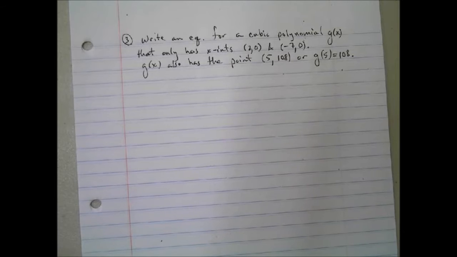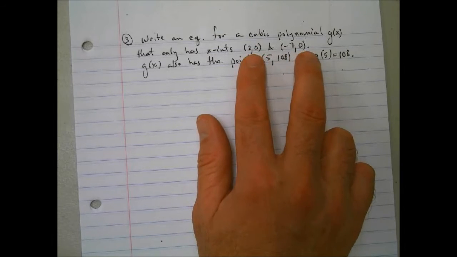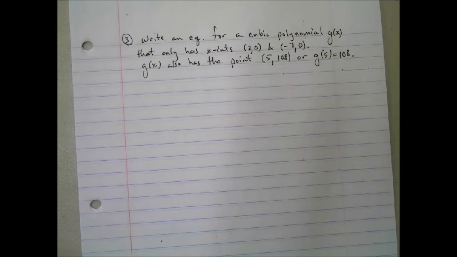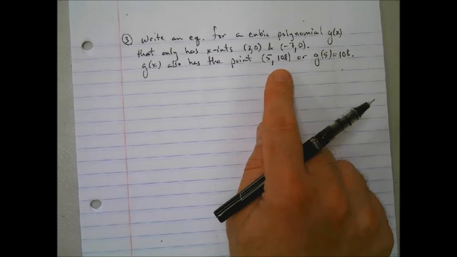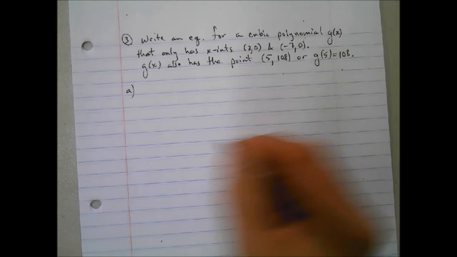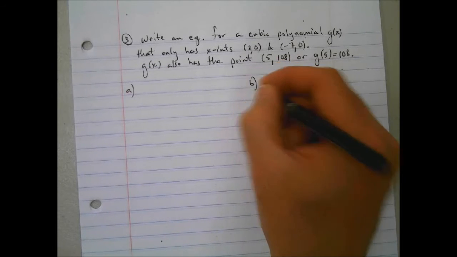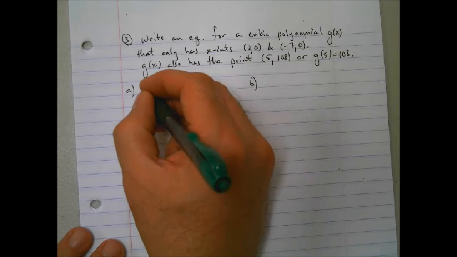Okay, well, it's a cubic polynomial, which means we have to have 3 roots once we include the multiplicity, and yet we only have 2 x-intercepts. So that means one of those needs to have a multiplicity of 2. Well, we don't really know which one. I mean, it didn't specify. They gave us another point, but we really have 2 possibilities here.